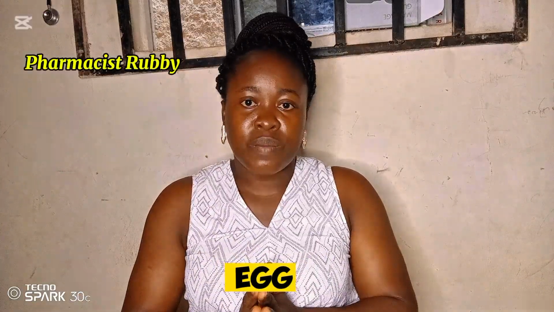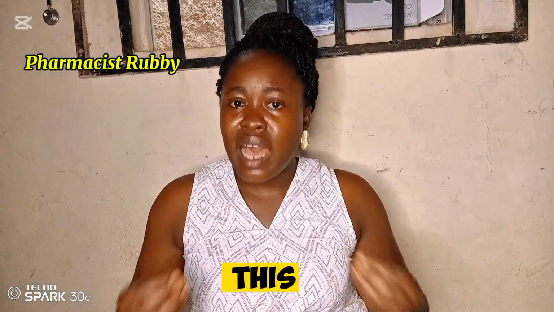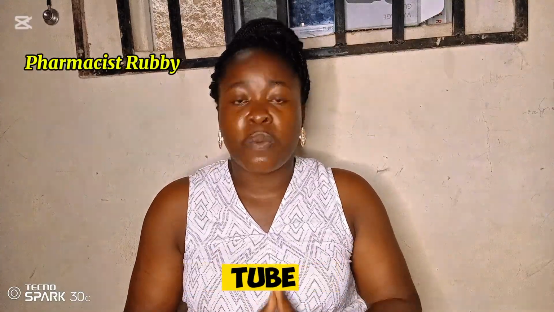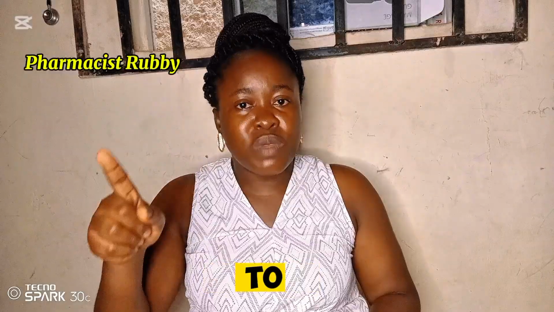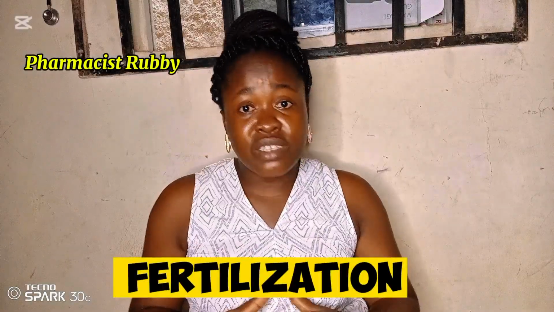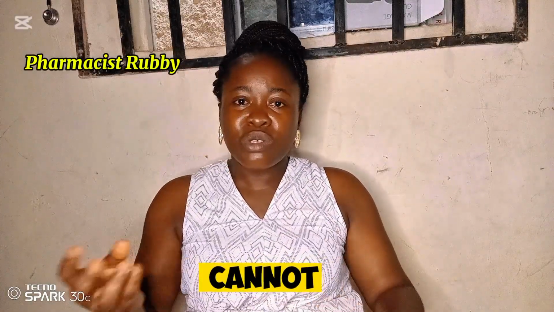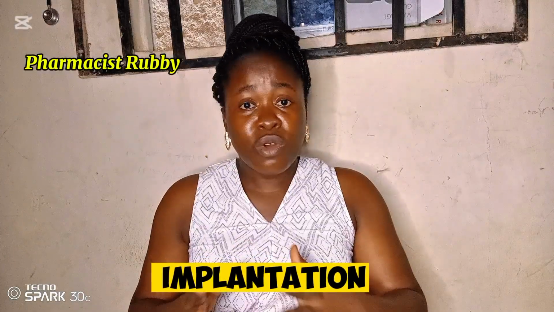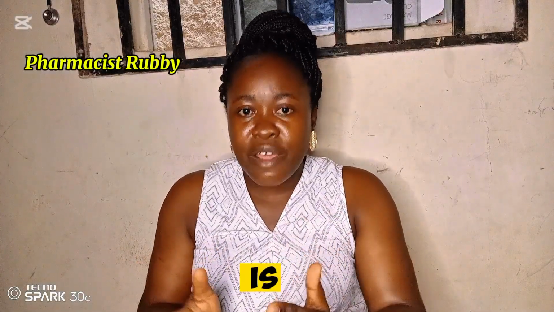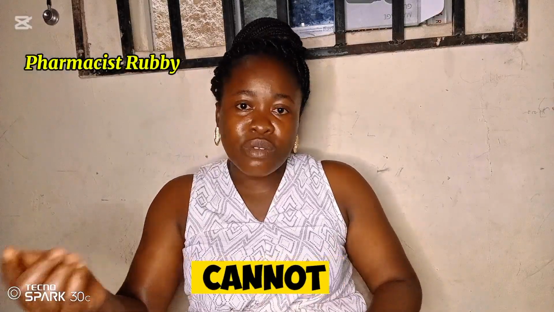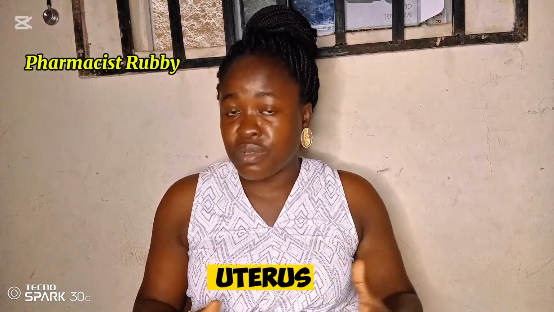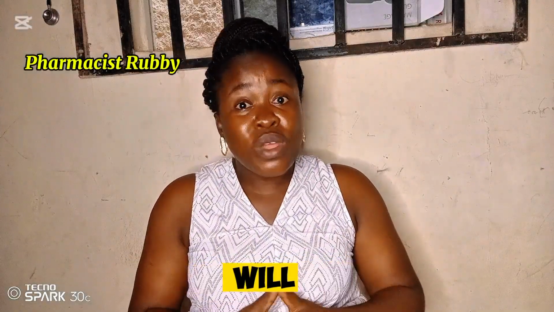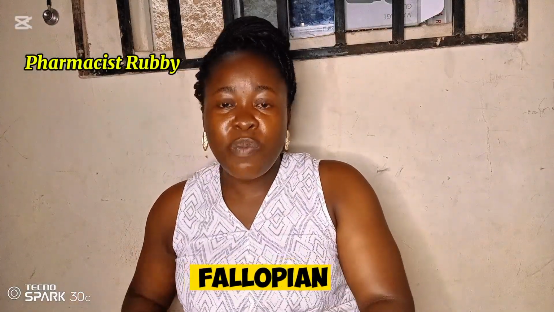to meet the egg. In the case where this scar causes narrowing of this fallopian tube, the sperm will travel to meet the egg. After fertilization, the zygote cannot travel back to the uterus for implantation because the fallopian tube is narrow. So the zygote cannot travel back to the uterus for implantation. So the implantation will now happen on the fallopian tube.